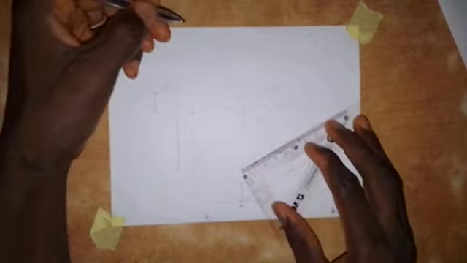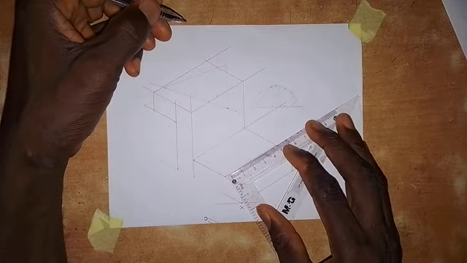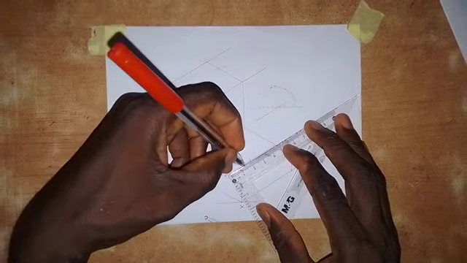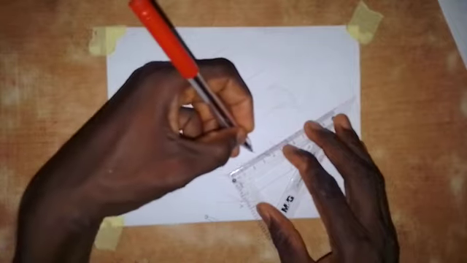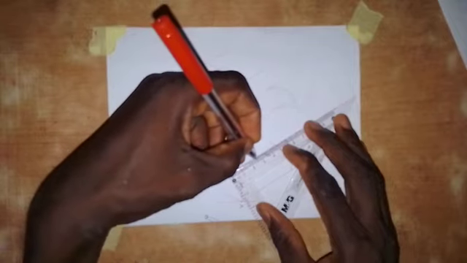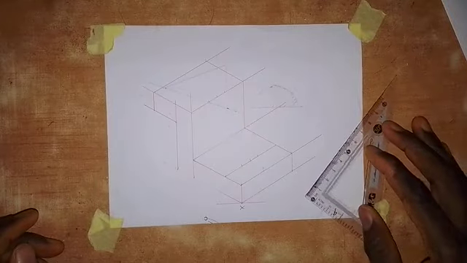So come down here and do the same thing. Looking at this, this is 5 and this is 7, so 7.5 in the middle of 7 and 8, and the same thing here, 5, 7, so 7.5 in the middle of 7 and 8.